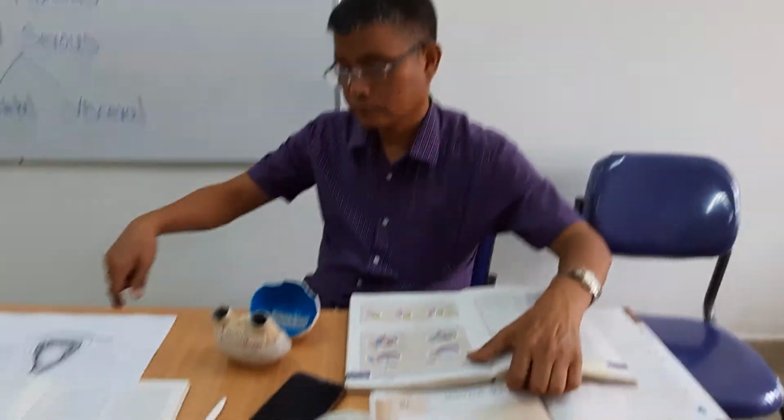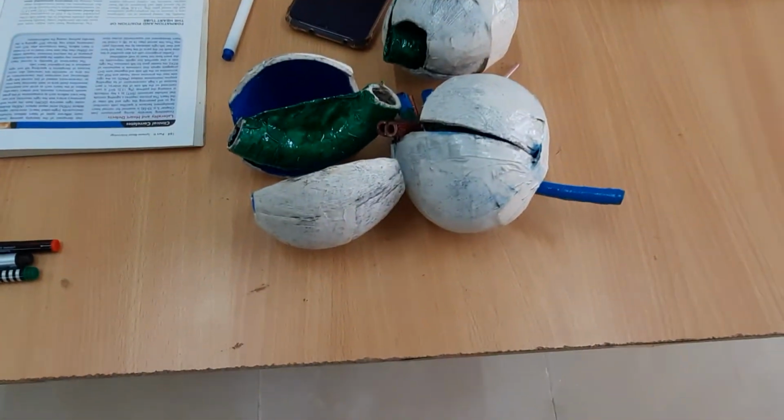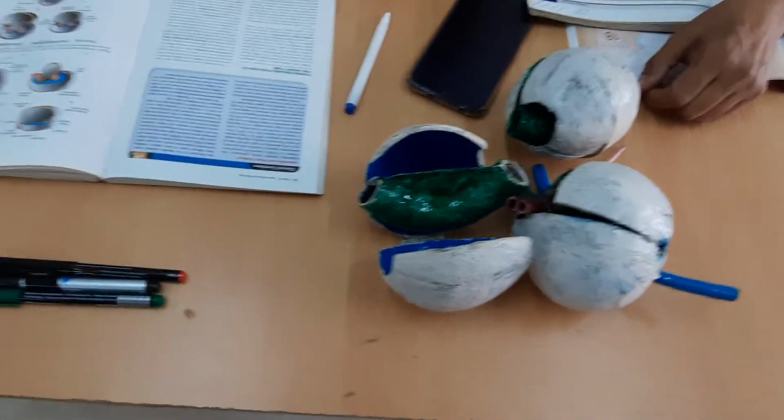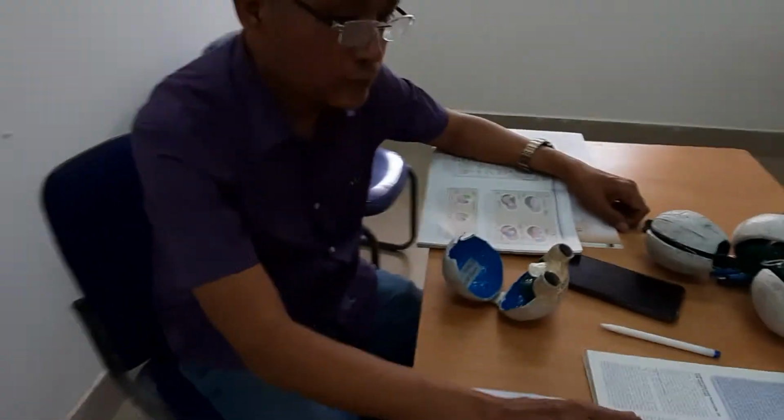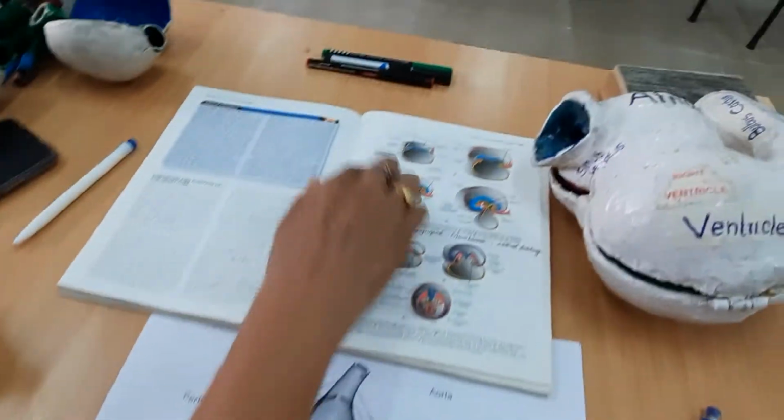Dr. Baneswar is ready. He has made all these handmade models by his own hand. Today I am going to learn all these things.